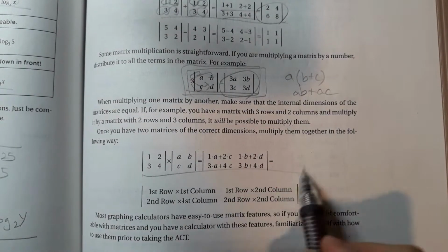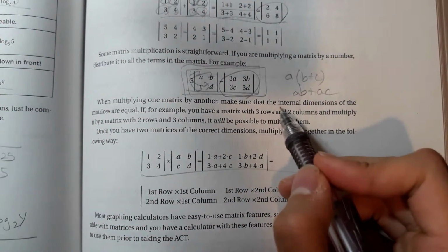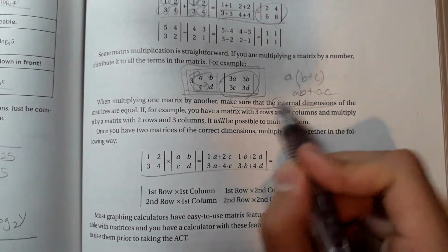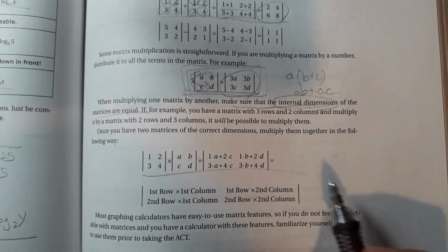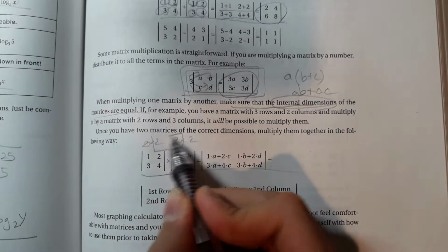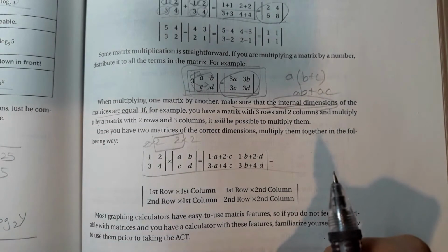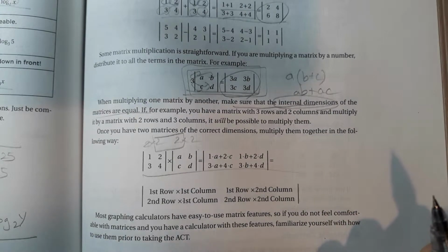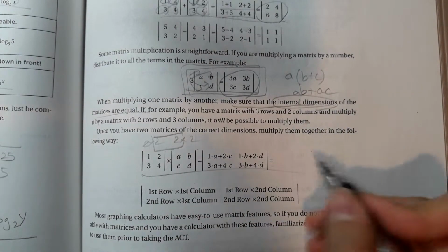Okay, for multiplying, this is kind of different. For multiplying, as it is shown here, you should make sure that the internal dimensions of the matrices are equal. So in here, this is 2 times 2, and this is 2 times 2. Internal matrix dimensions is this 2. These two numbers has to be the same. If it is different, then you cannot multiply them. So in multiplying, it's kind of different. Let's see here.